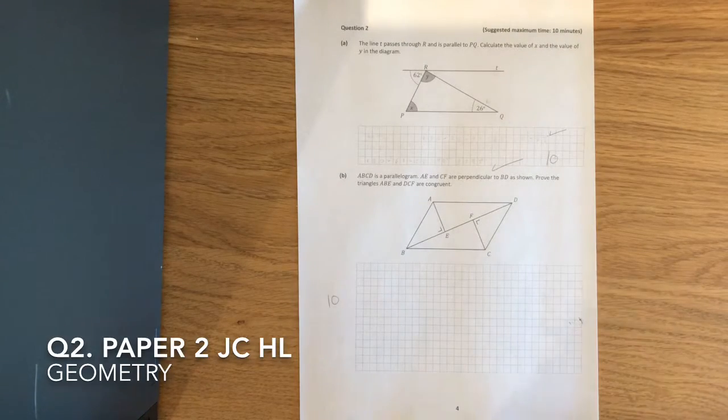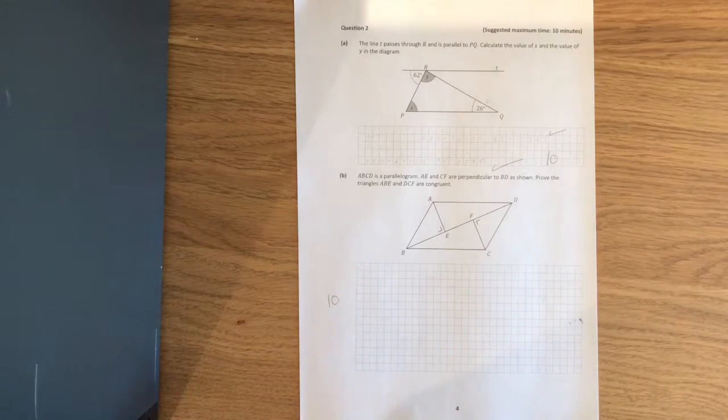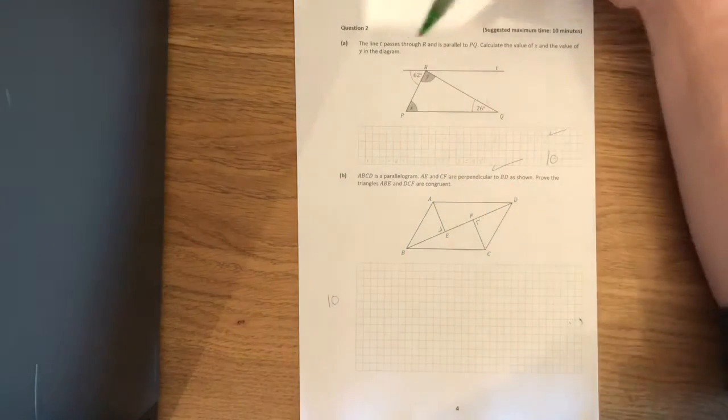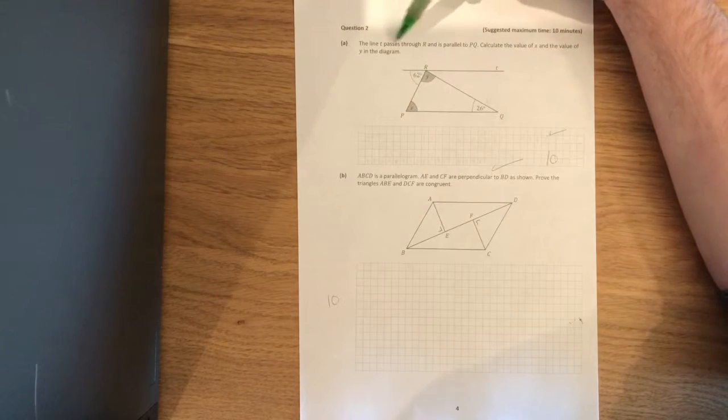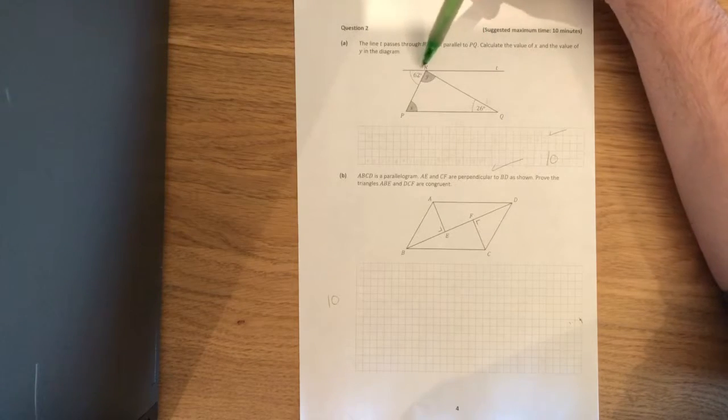Okay, so question 2. The line passes through OR and is parallel to PQ. Calculate the value of X and the value of Y in the diagram. Alright, so first thing I notice is that it tells us that OR is parallel to PQ. So this guy and this guy are parallel.